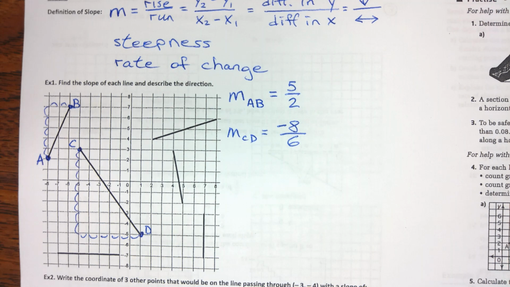Yep. How do you decide which variable is the y? Okay, good question. That's what I was going to get to.